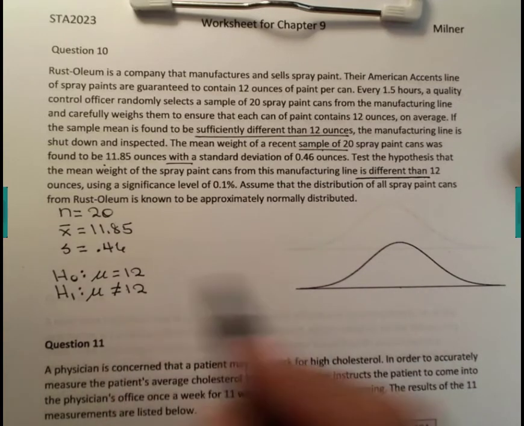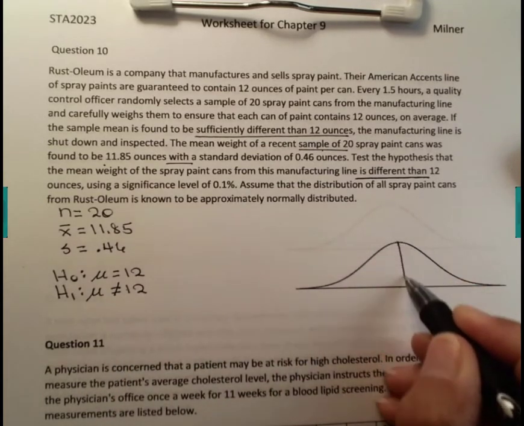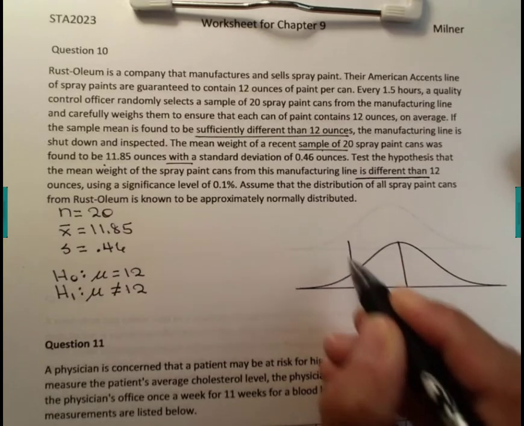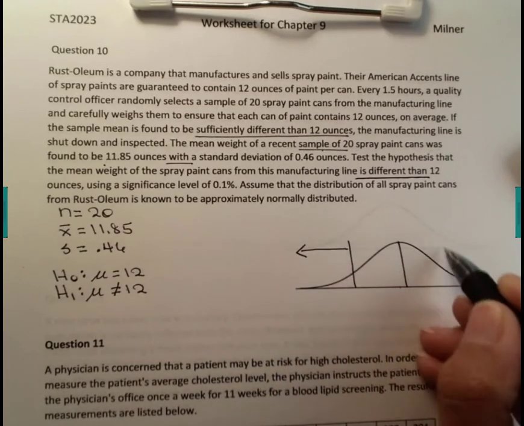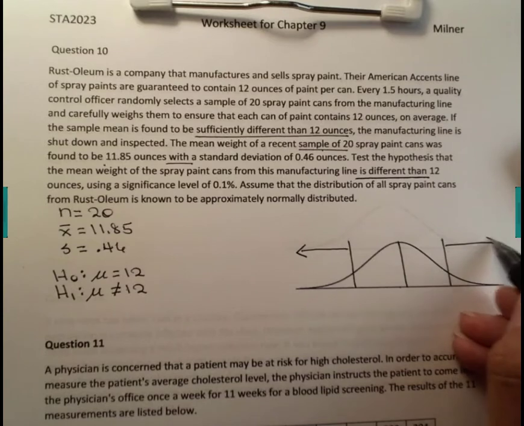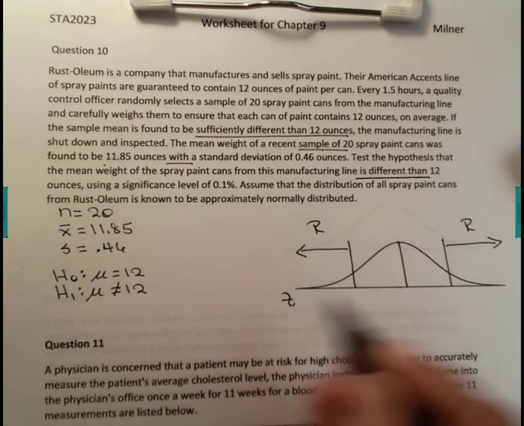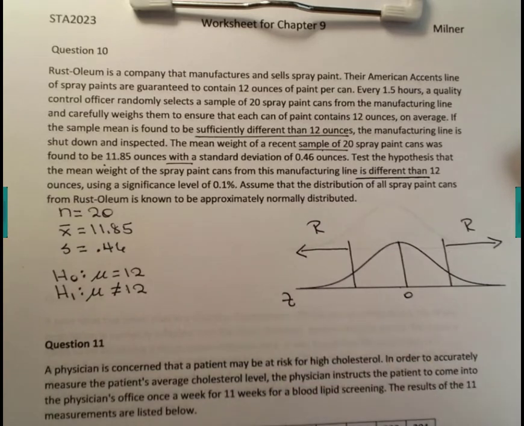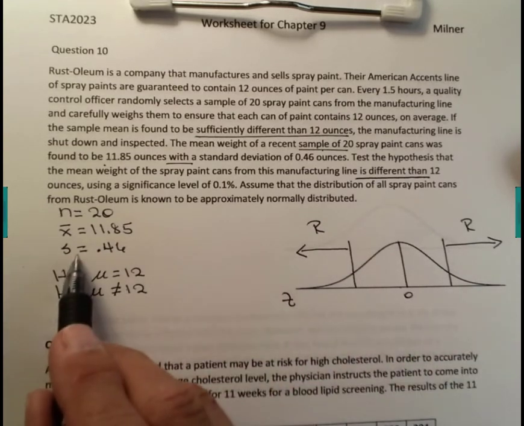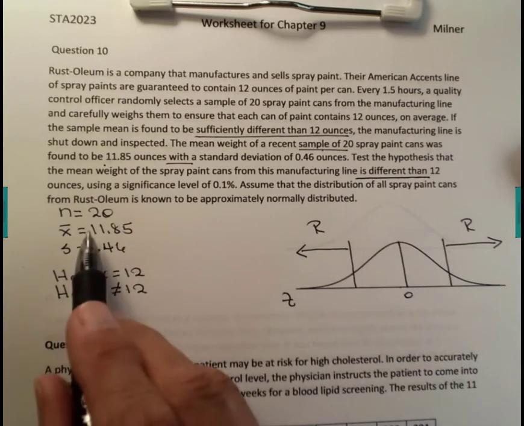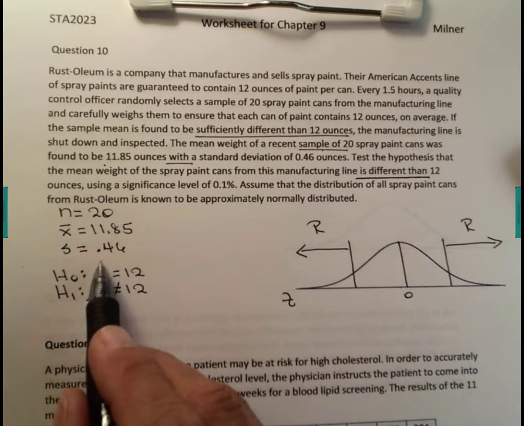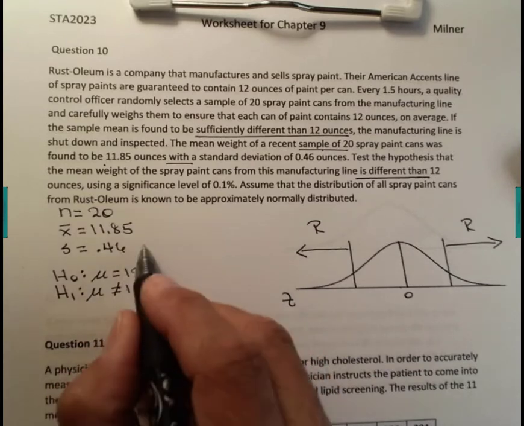Now, if we have a not equal alternative hypothesis, we have a two-tailed test. We have a rejection region in both tails. We know it's a t-test. It's a good idea to write that down so you don't get busy doing the problem and forget. We also know that we still have to adjust every standard deviation by dividing by the square root of the sample size. We might just go ahead and do that.